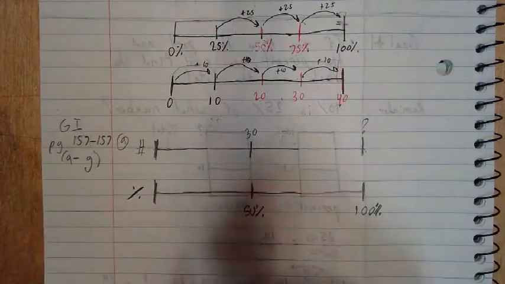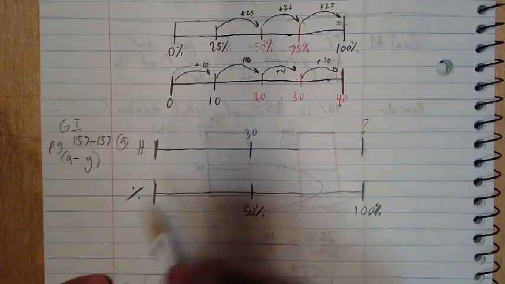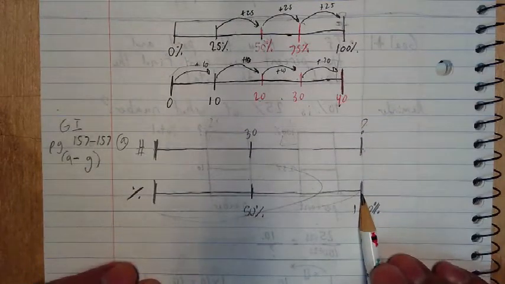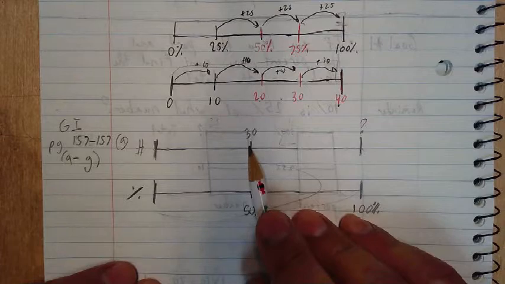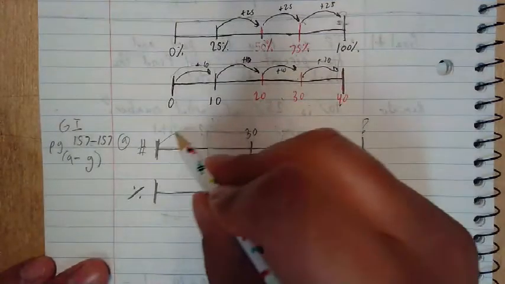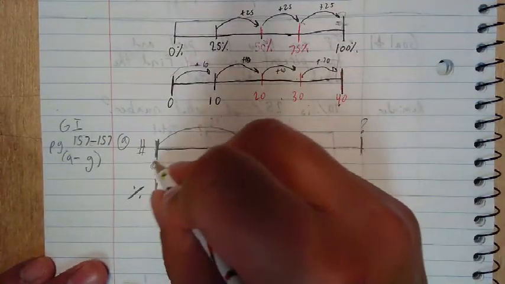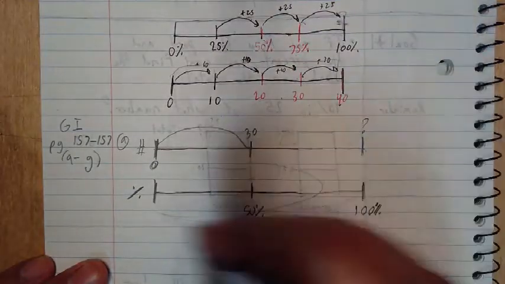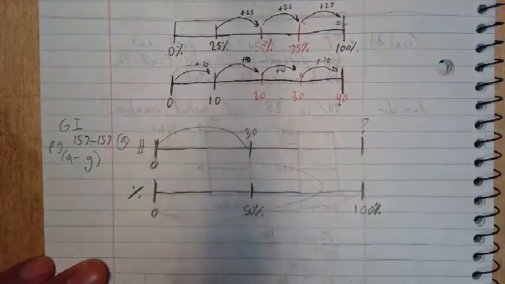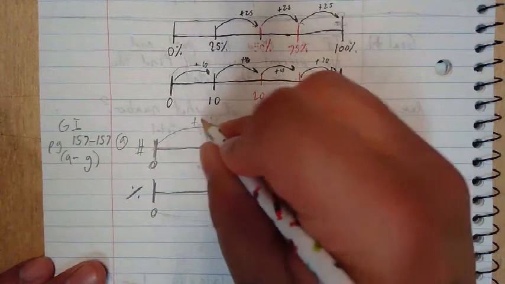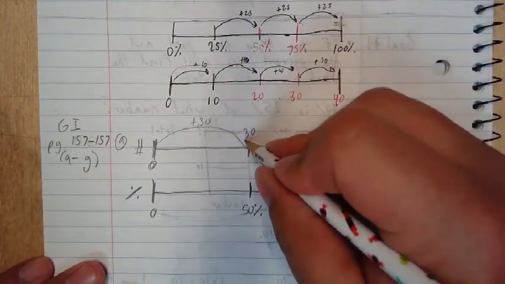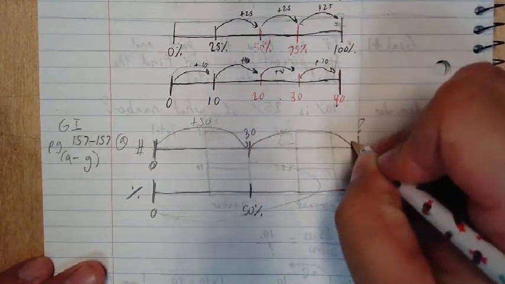Well, let's look at what we just did. We just broke up the percent bar into two parts. We did that here too. From 0 to, again, you'll always have 0, just like you'll always have 0 here. From 0 to 30, we added 30. Then we'll do the same thing here. We'll add another 30.